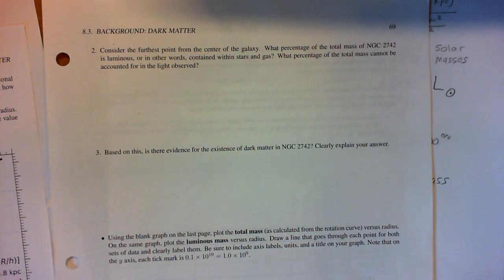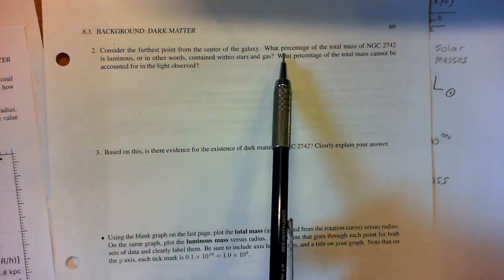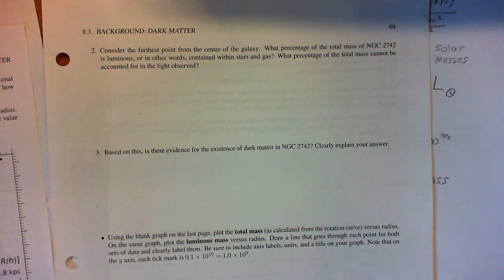Question 2. Question 1 was the Hubble classification system. Question 2. Consider the farthest point from the center of the galaxy. What percentage of the total mass of NGC 2742 is luminous, or in other words, contained within stars and gas? What percentage of the total mass cannot be accounted for in the light observed?